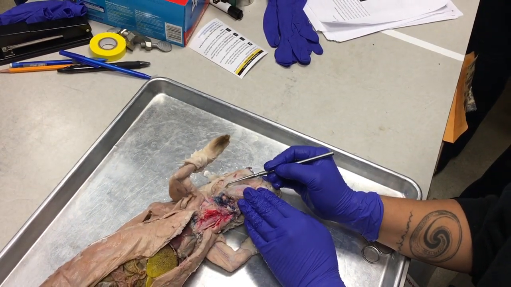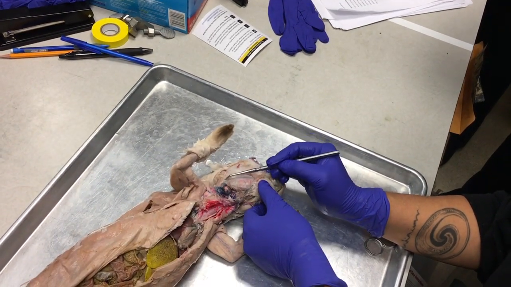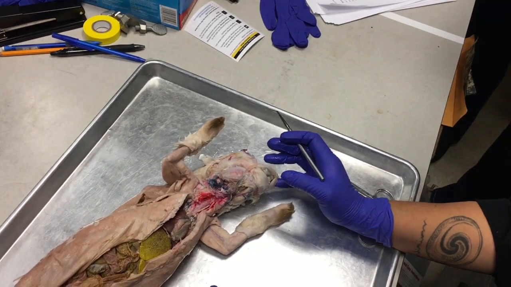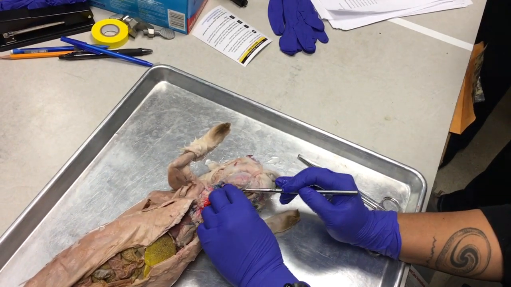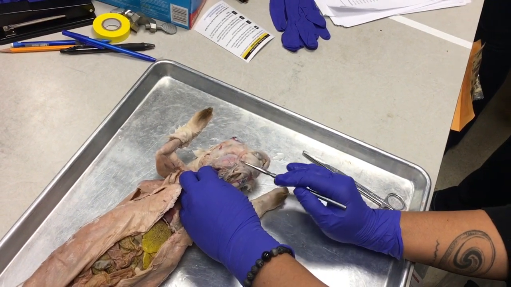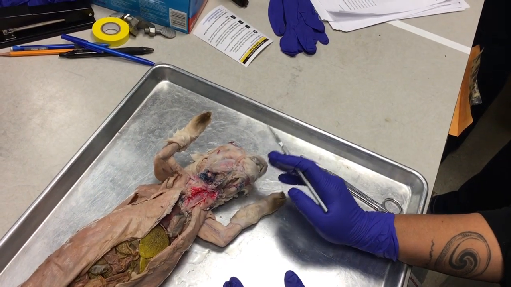The ones on the posterior lateral side of the masseter muscle are a big gland known as the parotid salivary gland. And the ones on the ventral side of the masseter muscle, more near these facial veins right here, are called the sublingual glands.